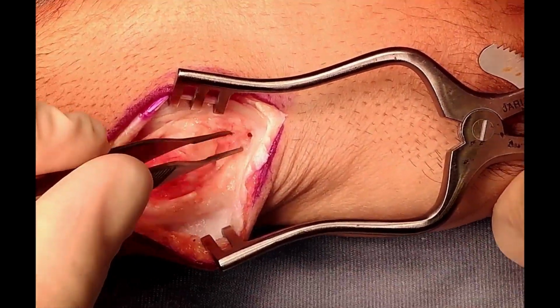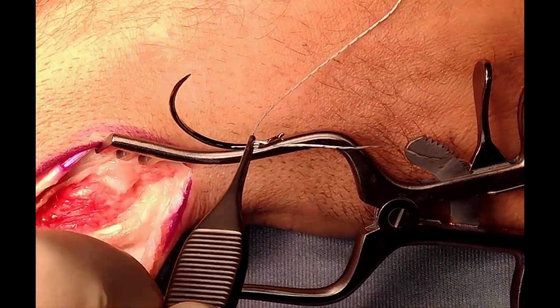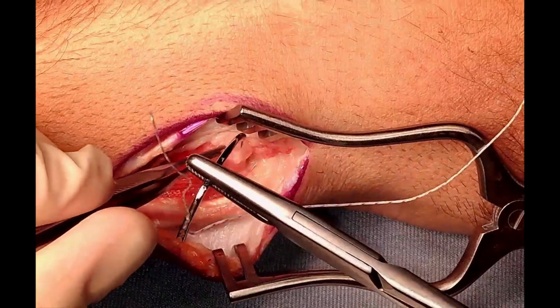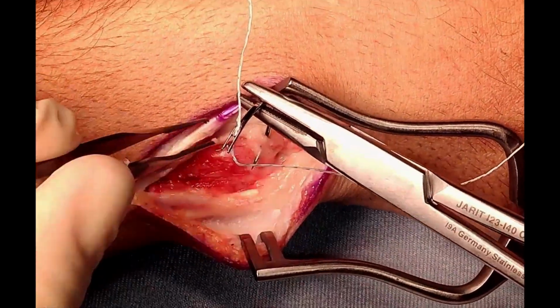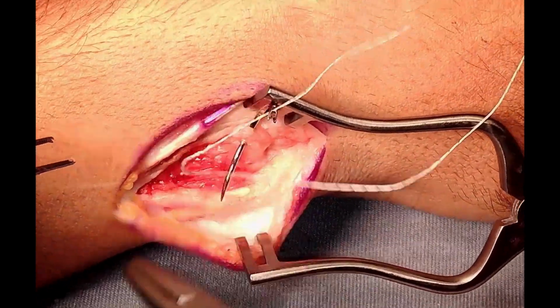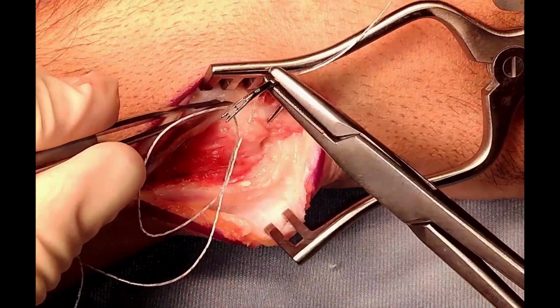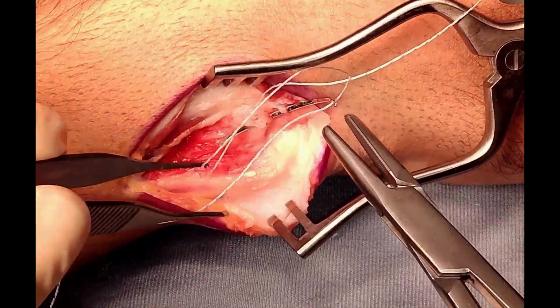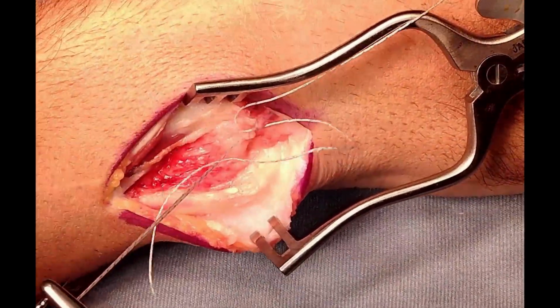and for that we will need a fiber wire that we will put in the ligament, whip stitch it. We will have double threads in order to use a knotless anchor for this mission.